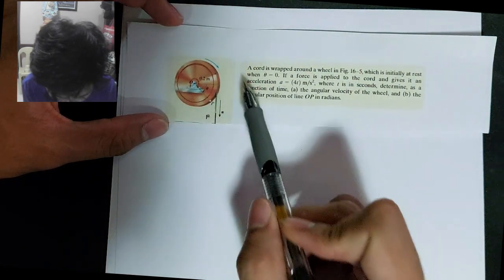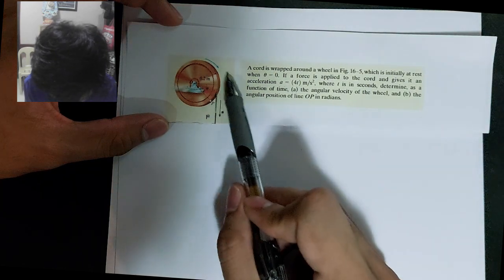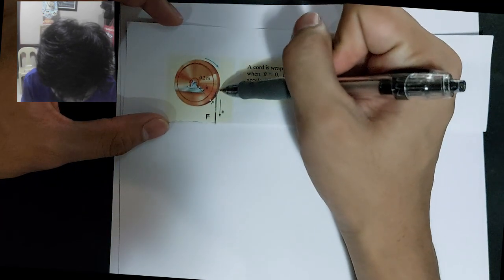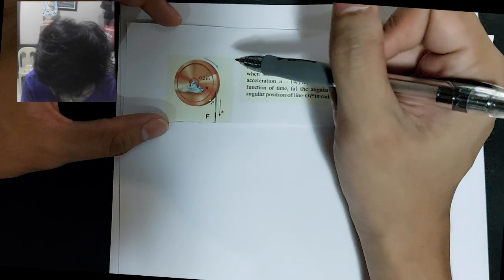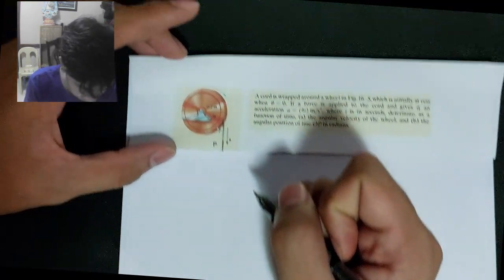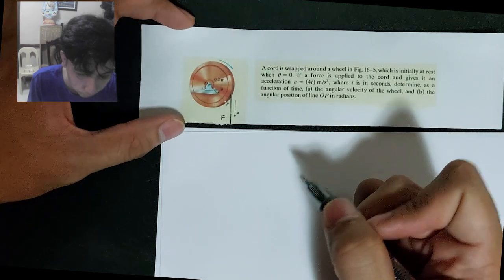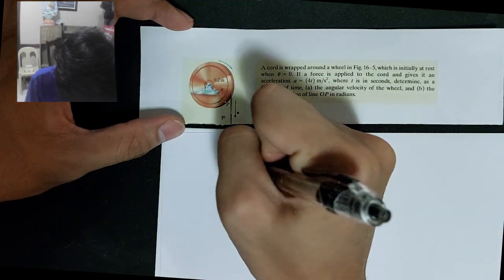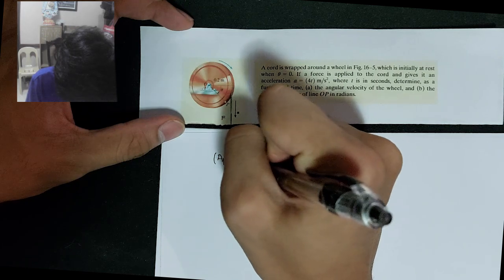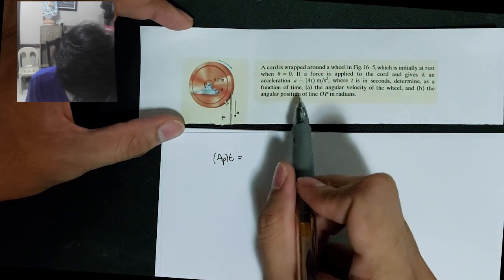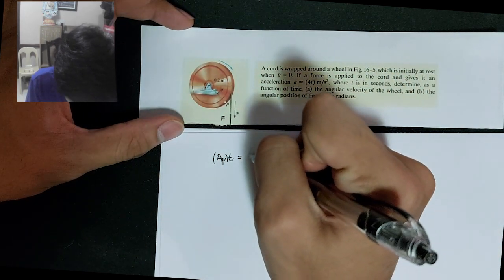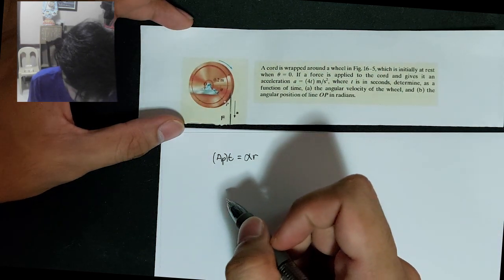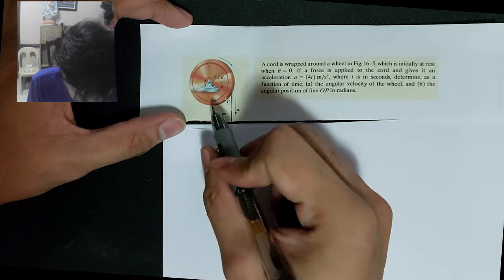The tangential component is the acceleration along the edge of the wheel, where the cord moves, meaning the acceleration of the cord, the force applied, is equal to the acceleration of the wheel. So next step is we're going to substitute.